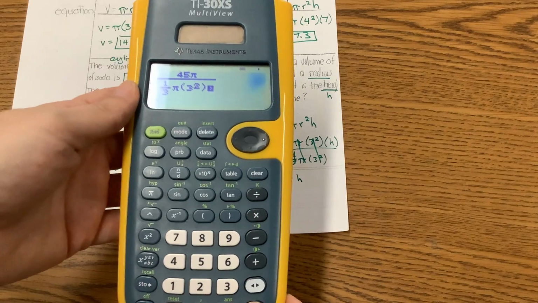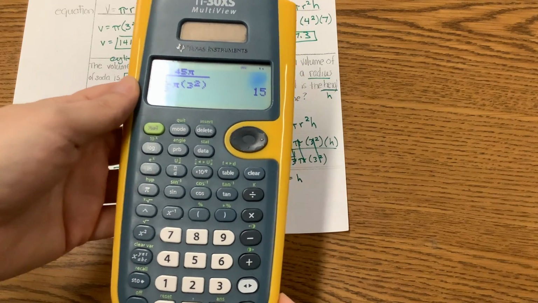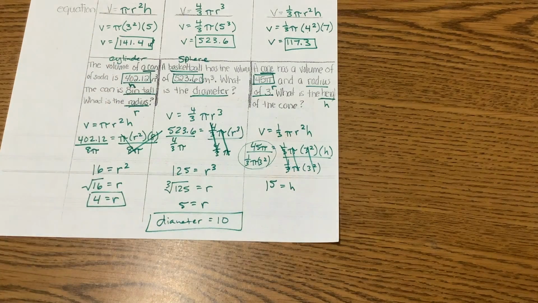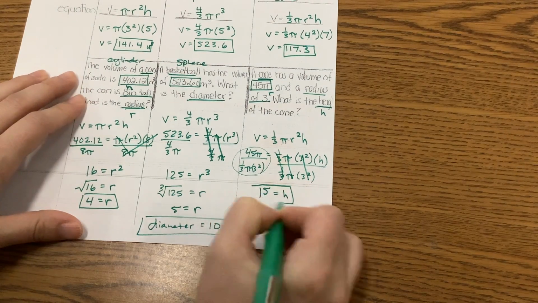And that equals 15. I was not expecting a whole number of 15, were you? I thought with that mess it'd be something like a decimal. All right, so did they ask us for the height? Yeah. They did, so we are done. This is the height. Box that in.